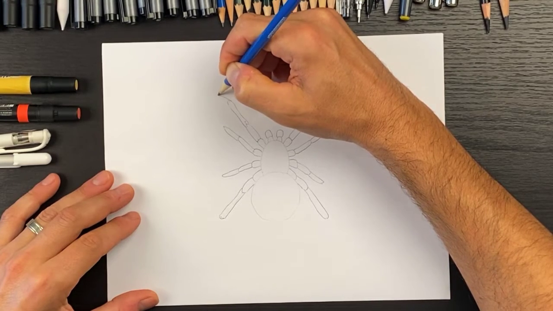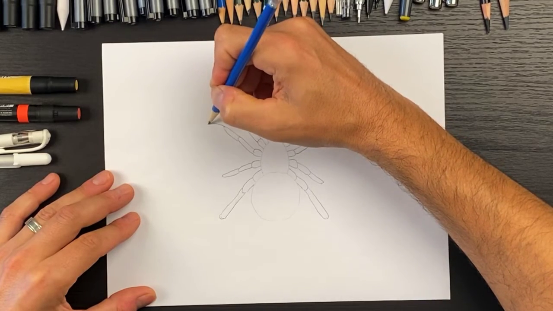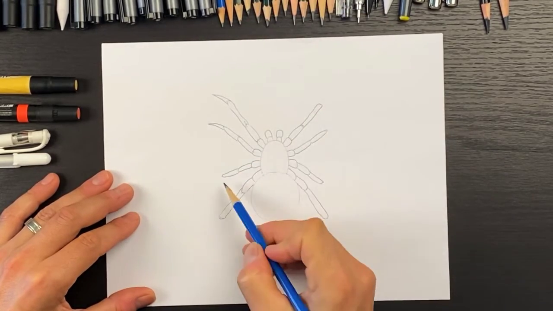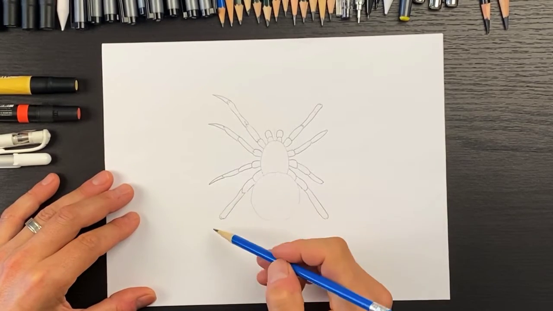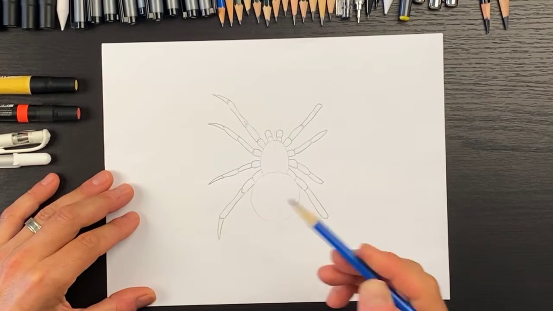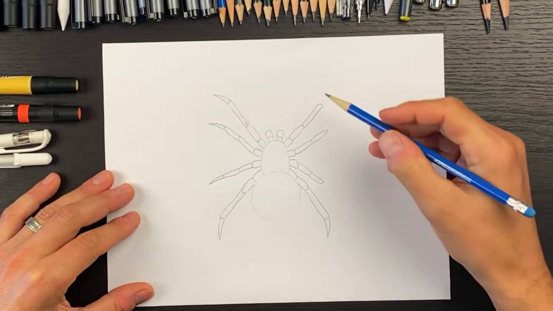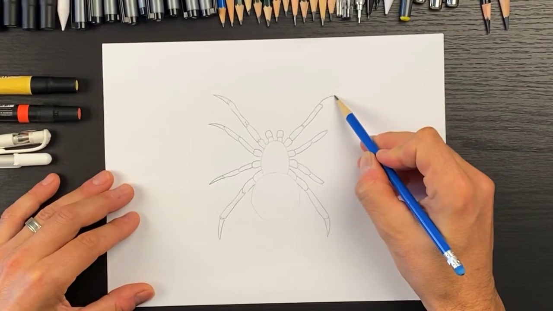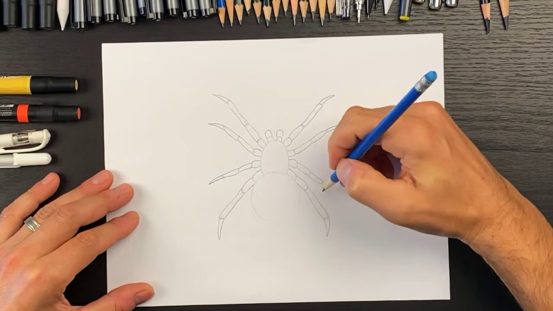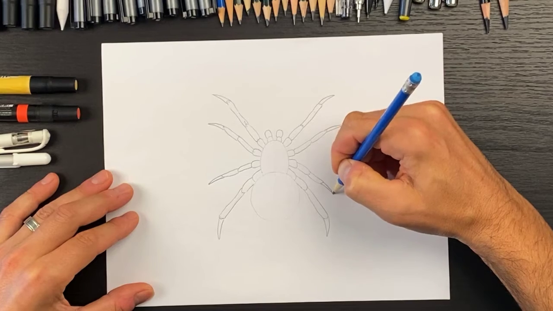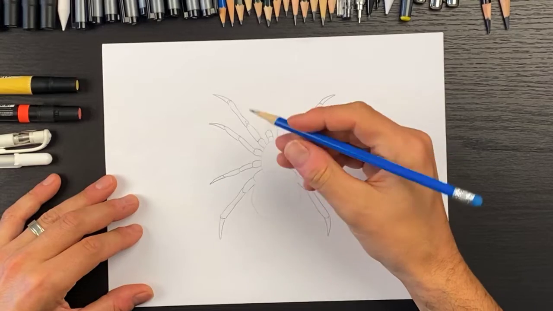So we'll draw these pointy, spiky shapes. So we're just going to point these all to the left. And this one will come like that. And this one here will point down like that. These ones will come over like that, just like that. Cool. Now we'll add some details.